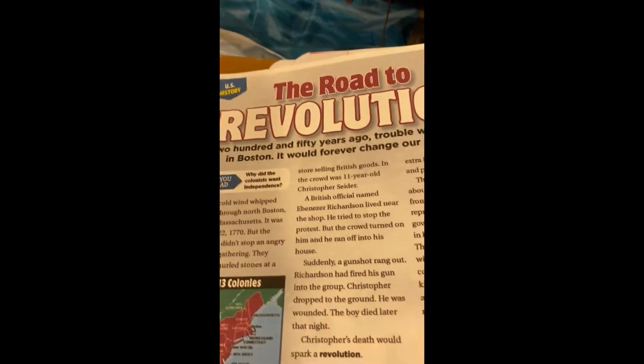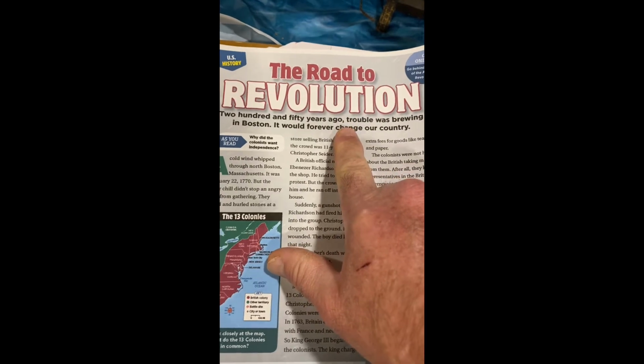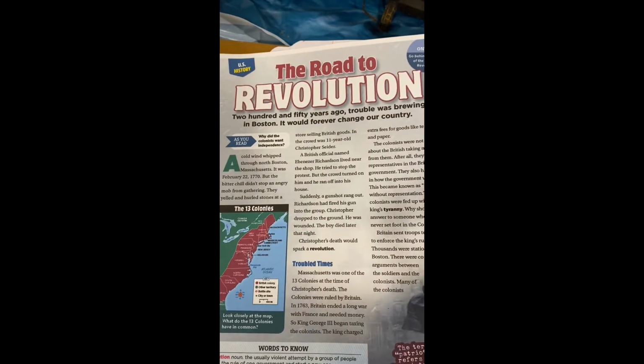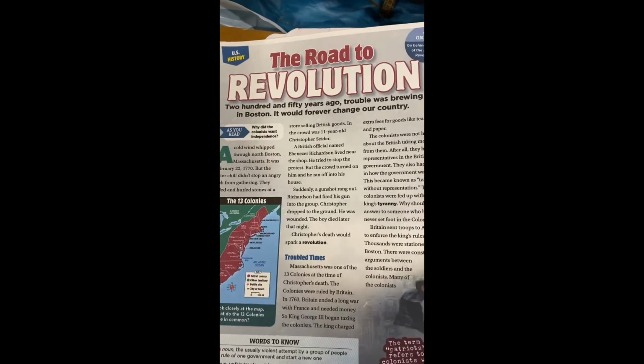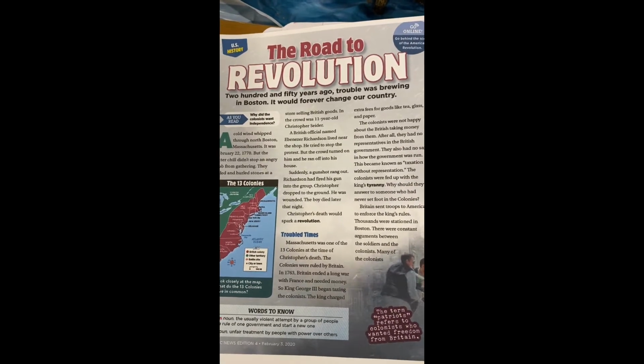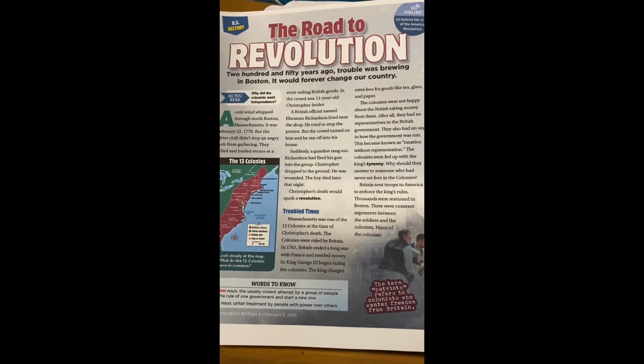So we're going to start to read in this section here about this road to revolution. And you're going to find out that there was a young boy who was very much a part of that history. He was only 11 years old, and they're going to focus on him in this reading.